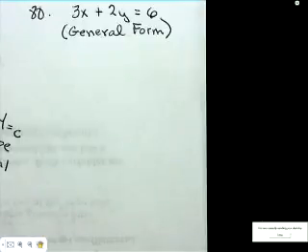The intercepts. When you let y be 0, you're finding the x-intercept. When you let x be 0, you're finding the y-intercept. I'm trying to get these words in your head so that when you see that, you first think, hey, that's general form.